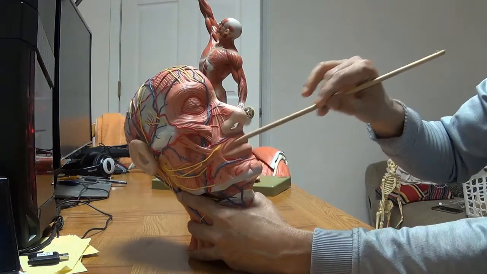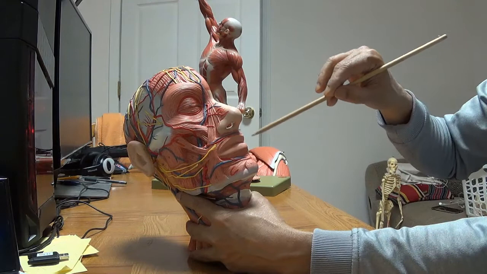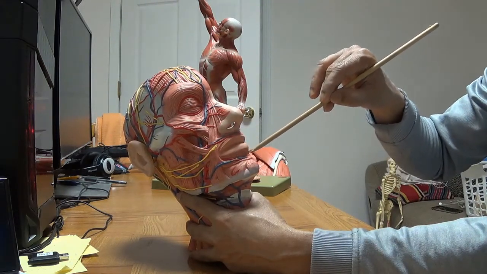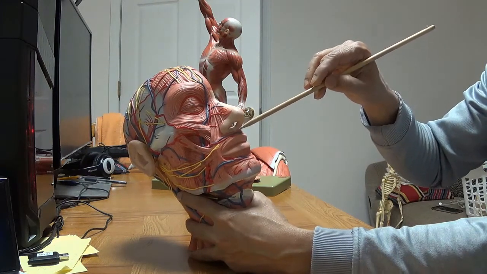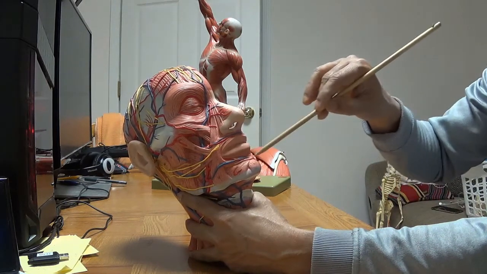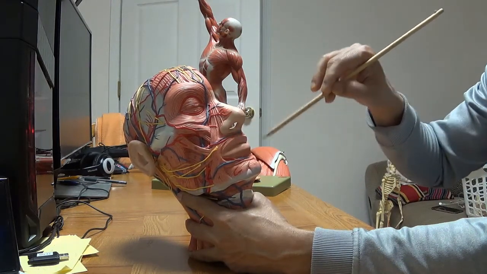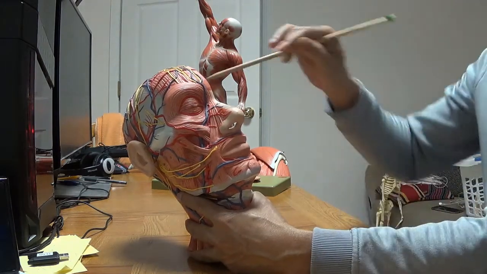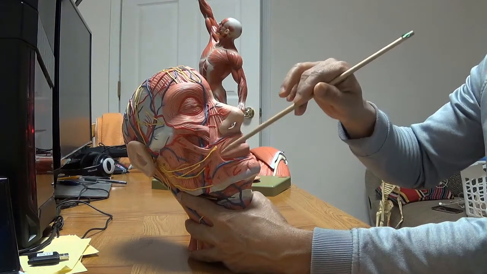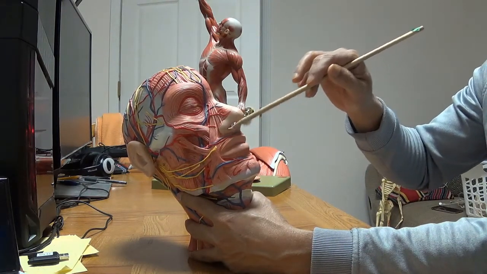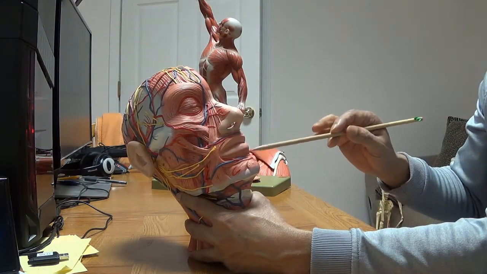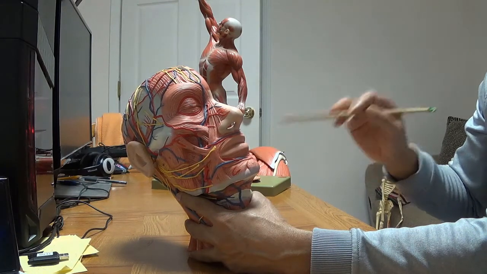And then there is another round muscle around the oral cavity or mouth. This one is called the orbicularis oris. Oris came from oral, mouth. So two round muscles around the eye, orbicularis oculi, and one round muscle around the mouth, orbicularis oris. Orbicularis oris is also known as the kissing muscle.